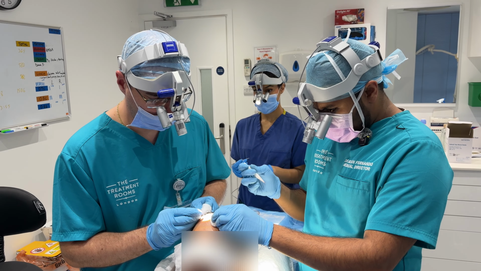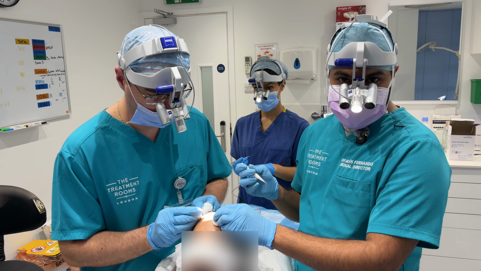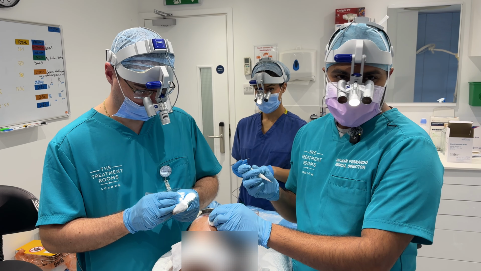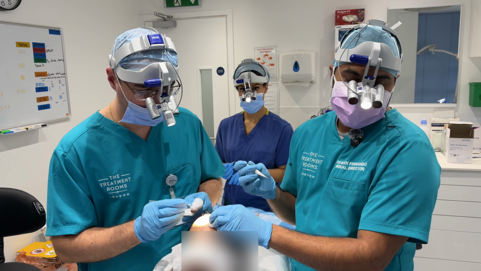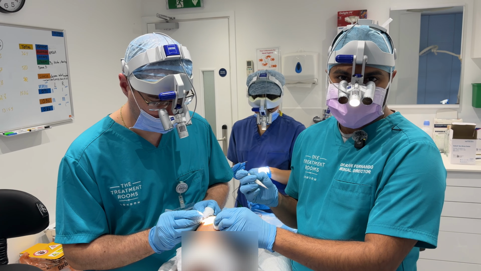So, all of these things mean that the patient needs to absolutely wolf down their lunch, or if they can eat at all, but things like that are all for the greater good of the transplant.